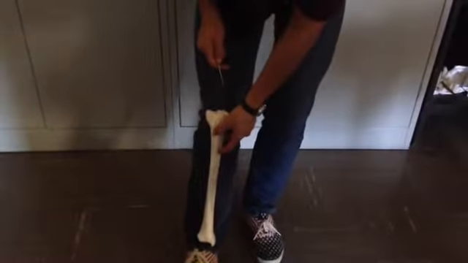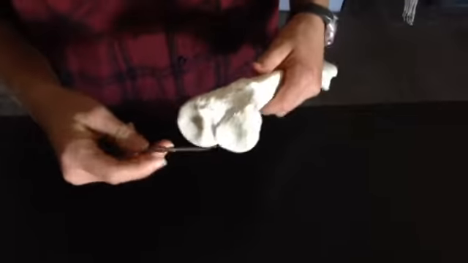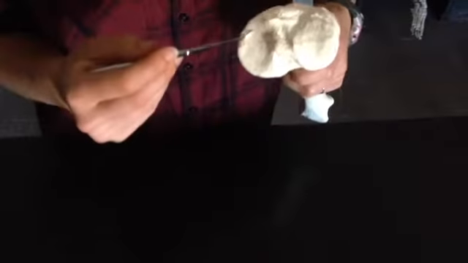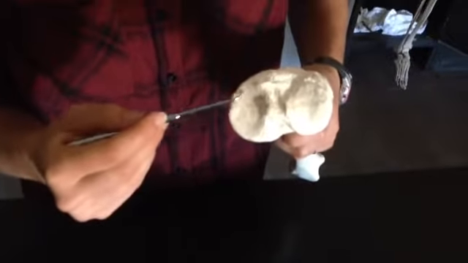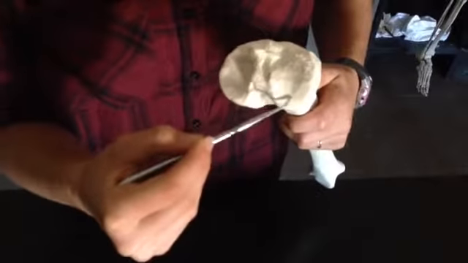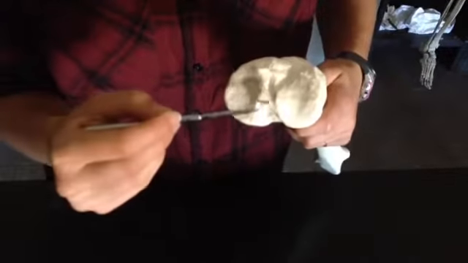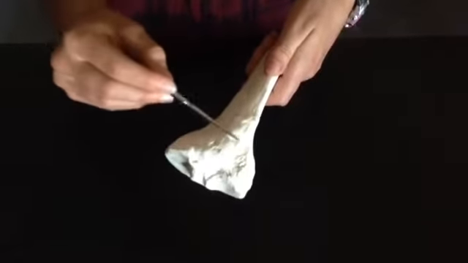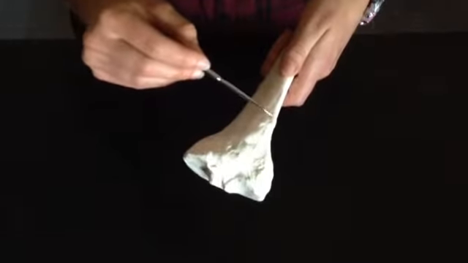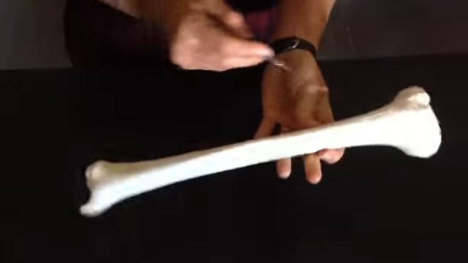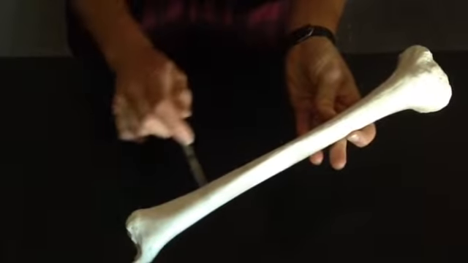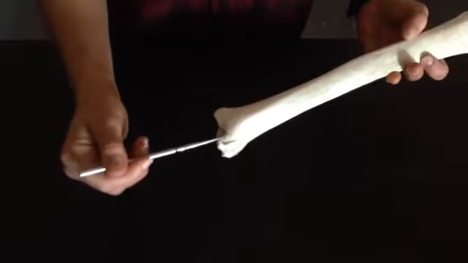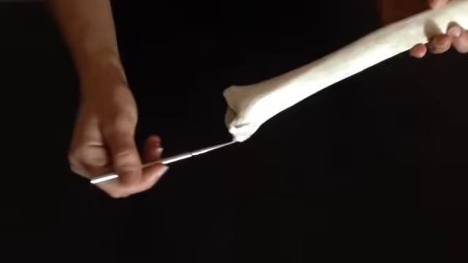Here we have a right tibia. On the proximal side, we have a medial condyle, the smooth spot, and a lateral condyle. Between them is the intercondylar eminence, and this rough bump is the tibial tuberosity. This is the anterior crest, and this knob that sticks out here is the medial malleolus.